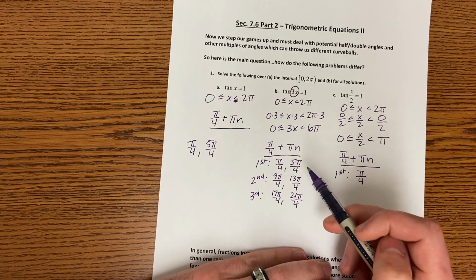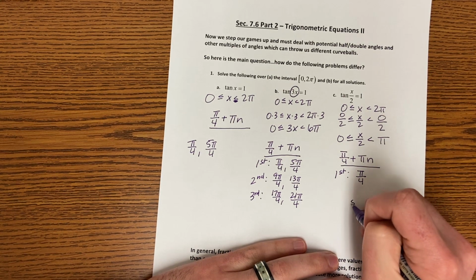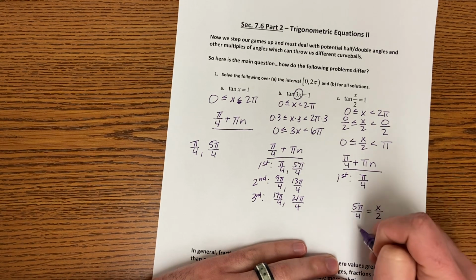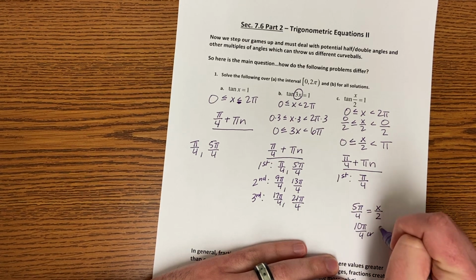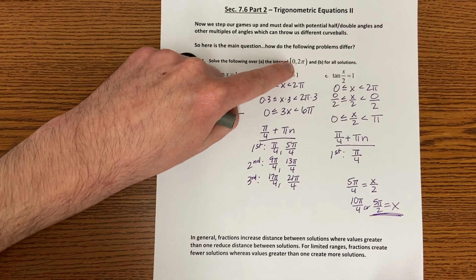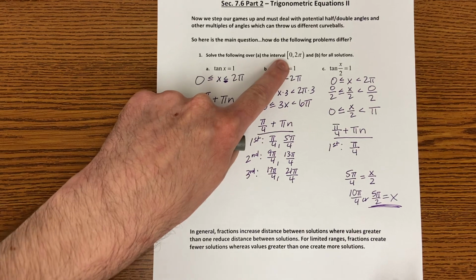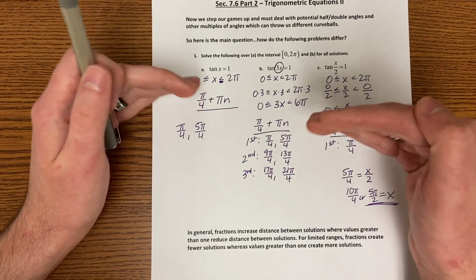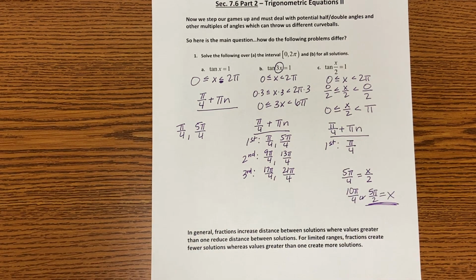Now, why not 5 pi over 4? Because if 5 pi over 4 was equal to your x over 2, when you double it, it's now 10 pi over 4, or 5 pi over 2, is equal to x. Suddenly your x is not in the interval for x anymore. 5 pi over 2 is bigger than 2 pi. So in general, it's sometimes actually easier to do all solutions first and then find the other solutions from there, but you can always work backwards from there. It also actually helps us to see how this actually works.